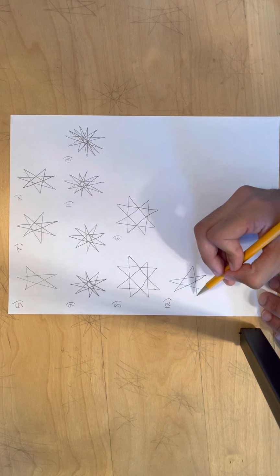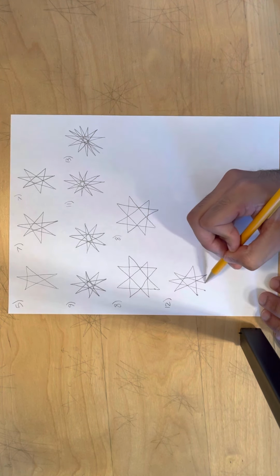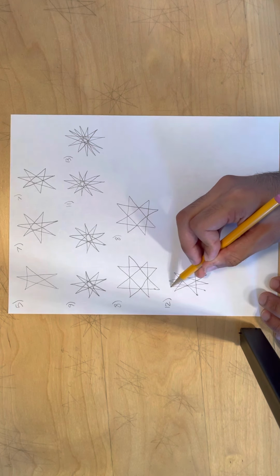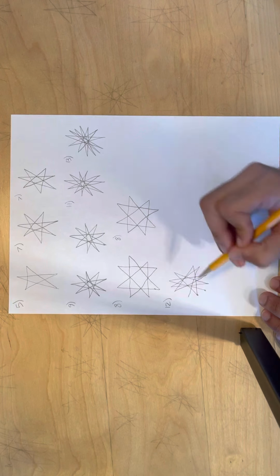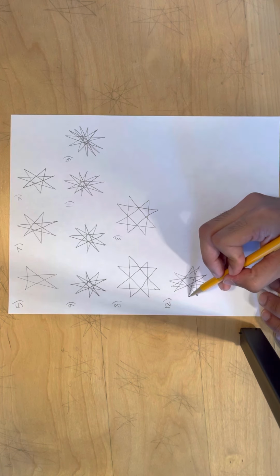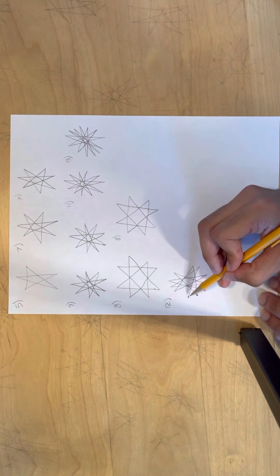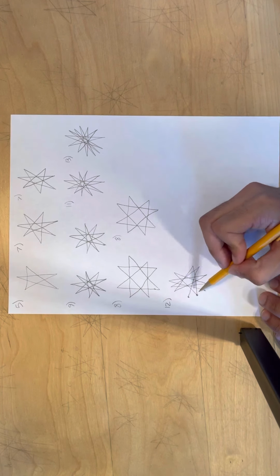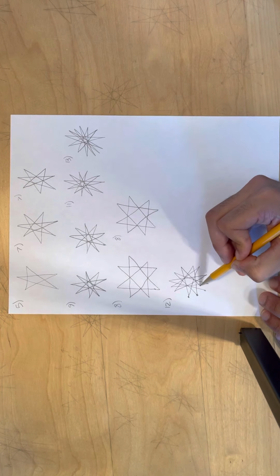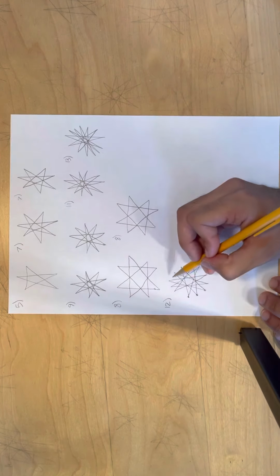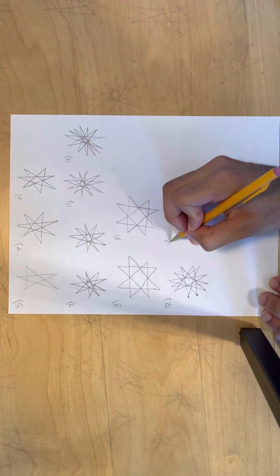We draw another 5-pointed star from here. 1, 2, 3, 4, and 5. And again, instead of ending here, we end slightly off. And then we draw 2 more lines to make it a 12-pointed star. 1, and then back to start 2. So I'll do the 12-pointed star again.